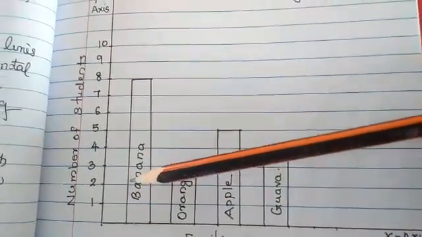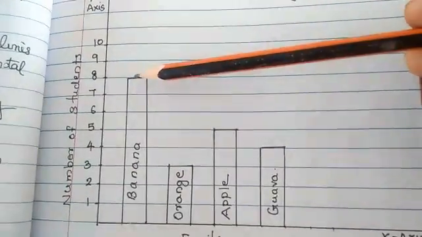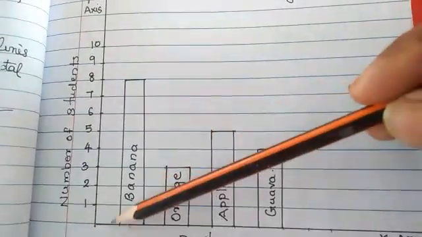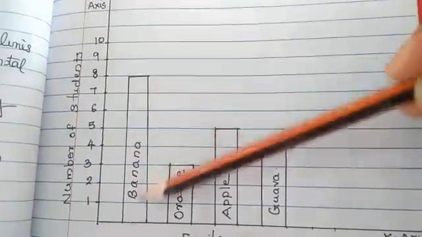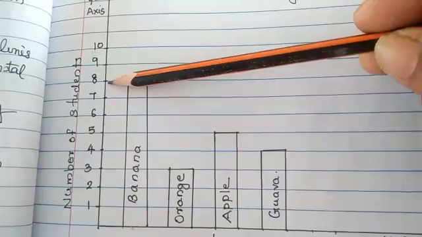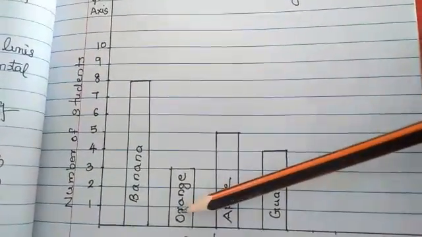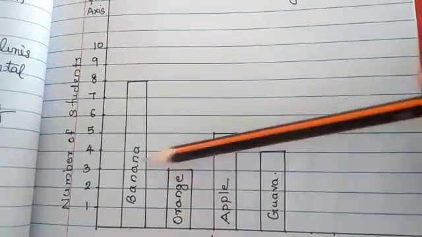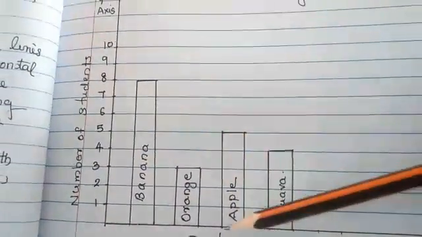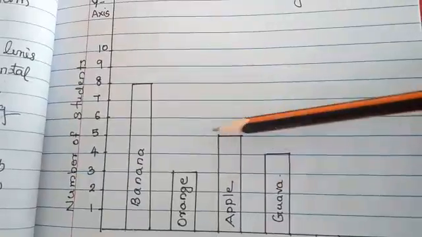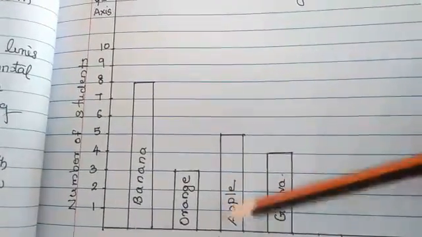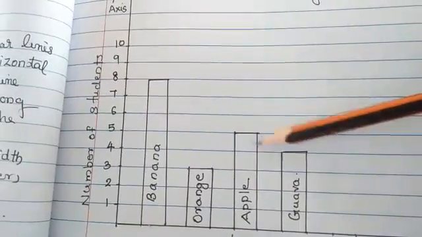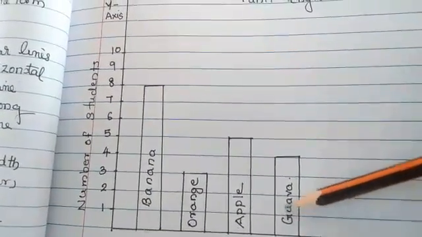Banana, how many students? 8 students preferring banana. So, on the horizontal line, we will draw these bars, up to 8. Next one, orange, 3 students. So, this bar should be of length up to 3. Next one apple, 5 students. So this bar should be drawn up to 5, and guava 4 students.